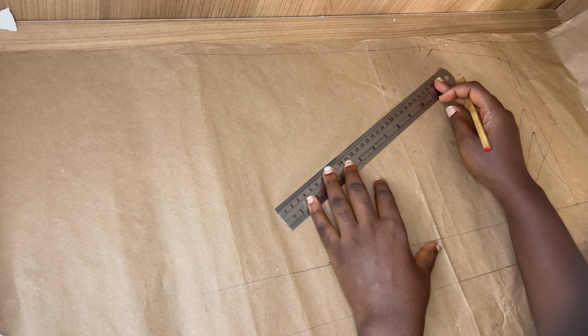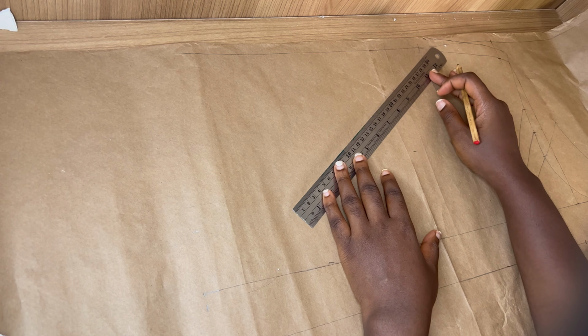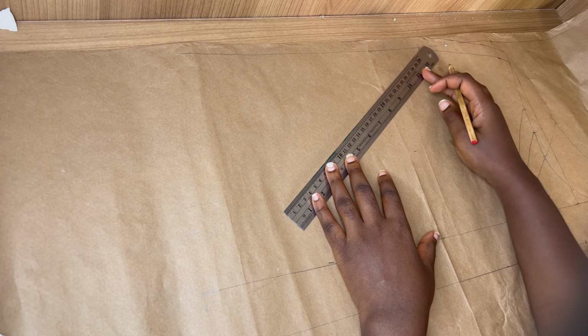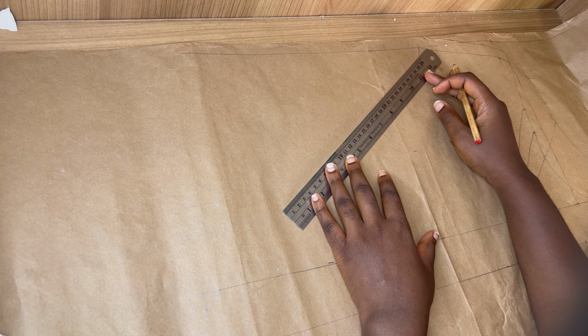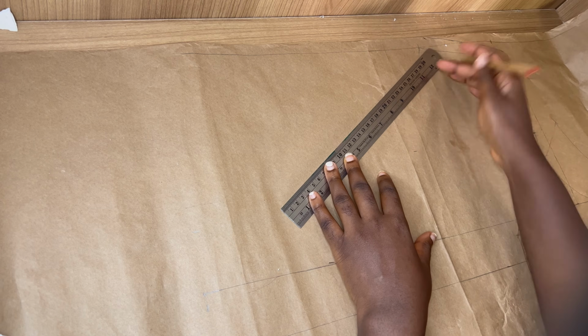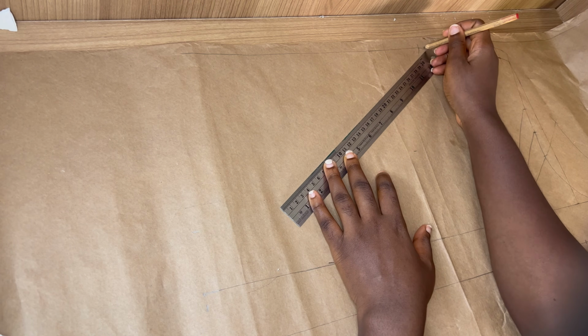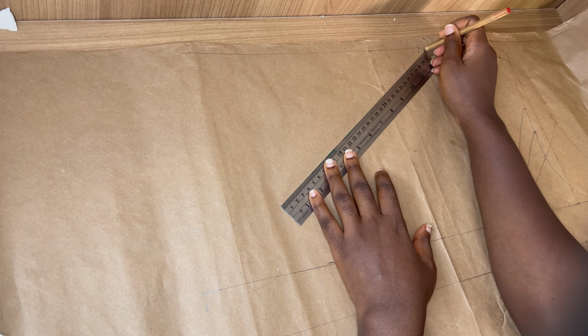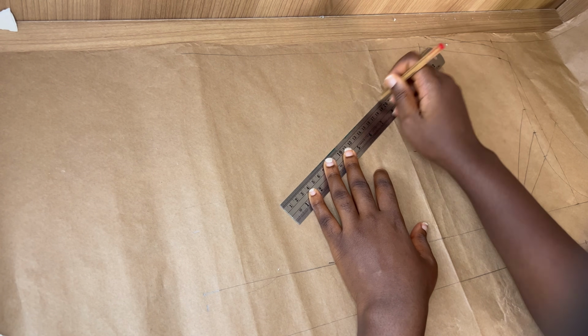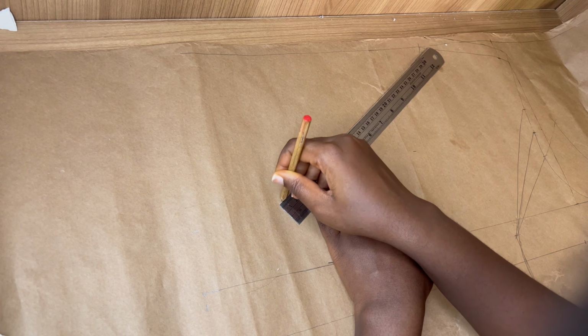So now I just made a straight cut, like a slash, because as you can see in the picture, the monostrap was a straight line, and it did not curve from the neck area. So I'll just place my ruler in, keep it in place and create that straight cut from the neckline area.